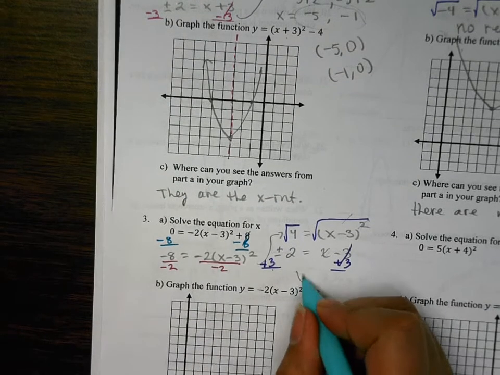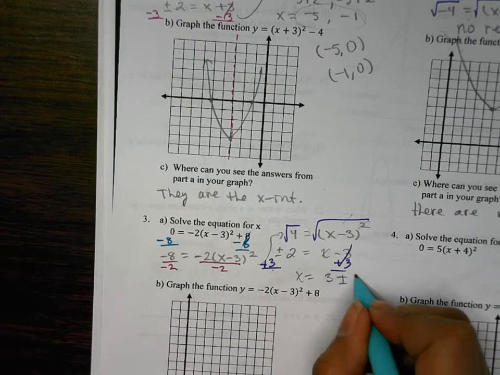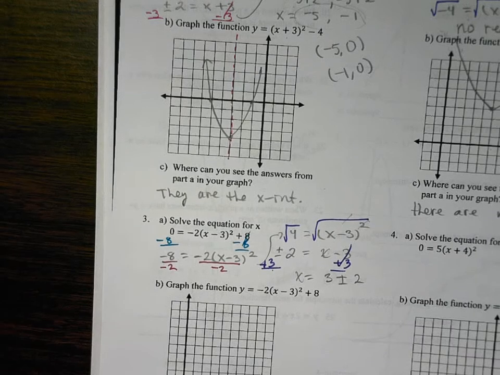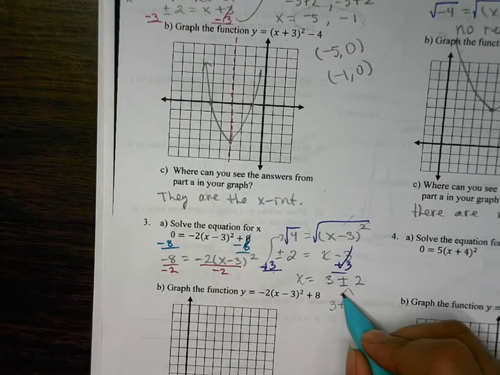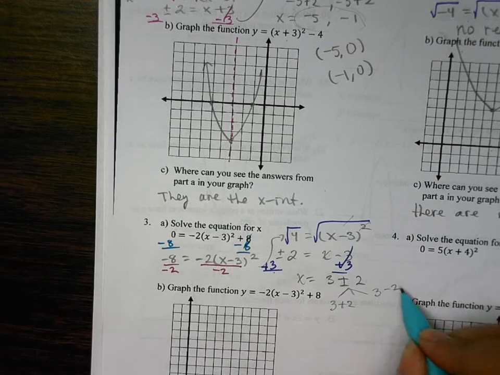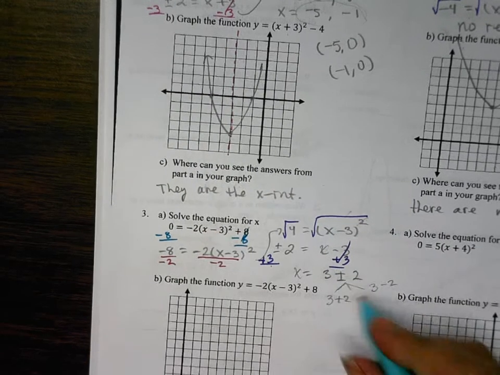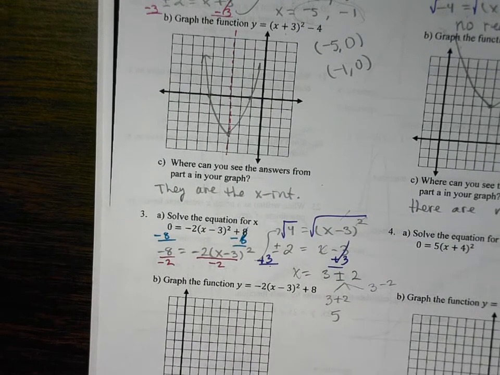All right, add your 3. 3 plus or minus 2 is my solution. Is it okay to leave the answer like this? No. We're going to do 3 plus 2 and 3 minus 2. What's 3 plus 2? 5.